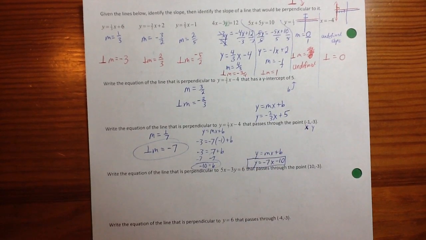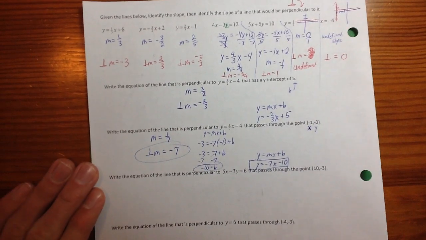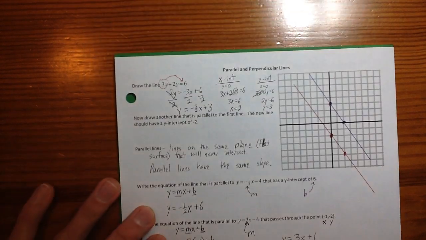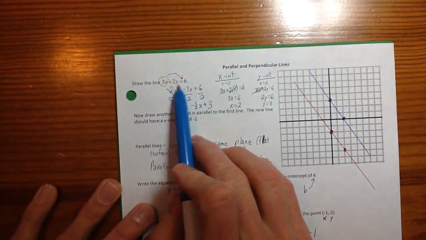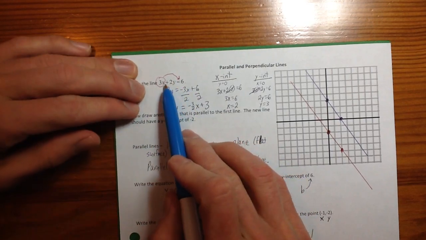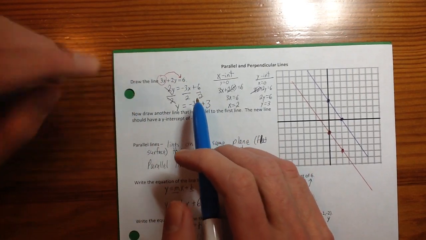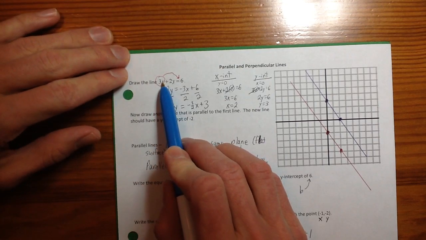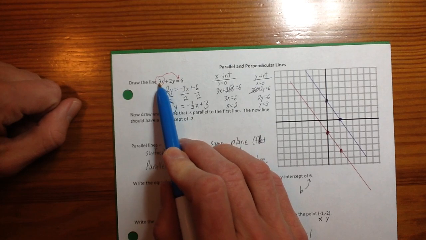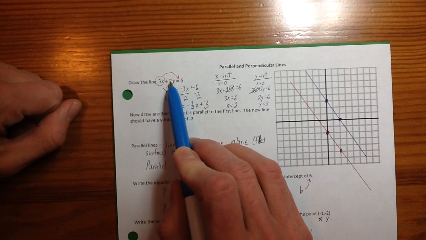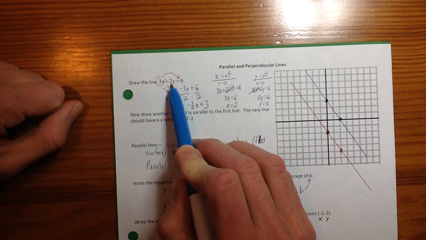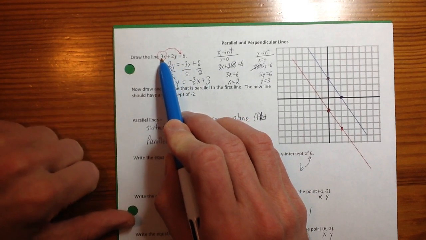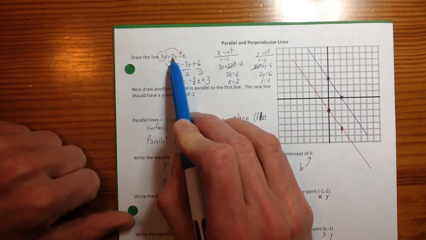Okay, I think it's shortcut time. I think it's time for me to give you a shortcut. I'm looking for slope. I want to show you something. Remember when we did this one back in the day? We had to move the 3x over, so we changed its sign, and then we divided by 2. And that was your slope. It was the opposite of this divided by this.